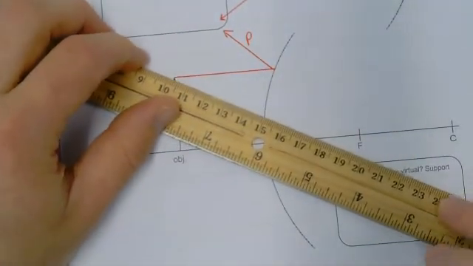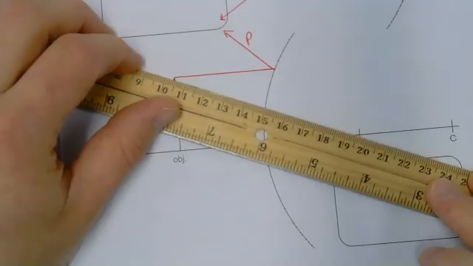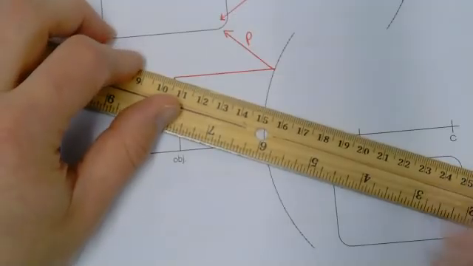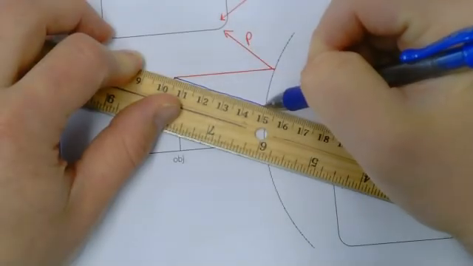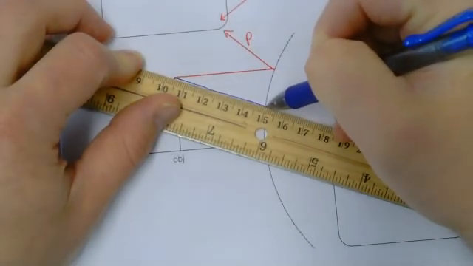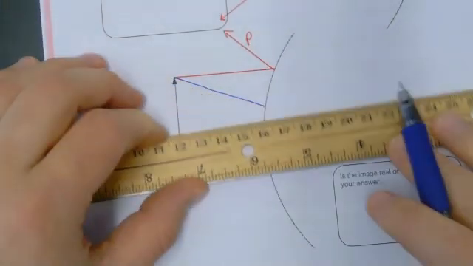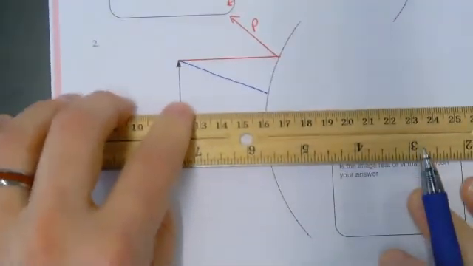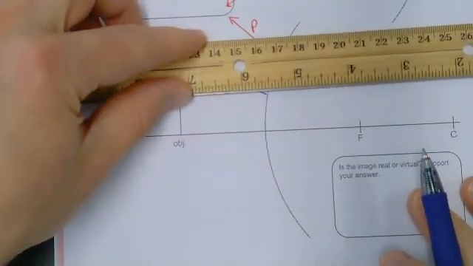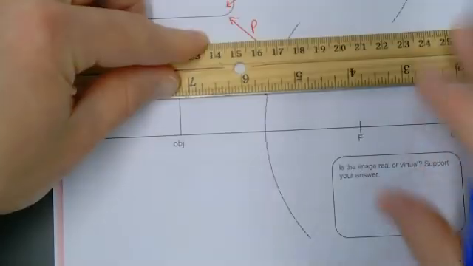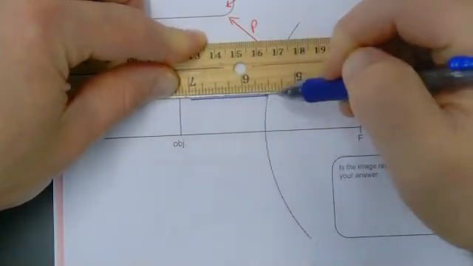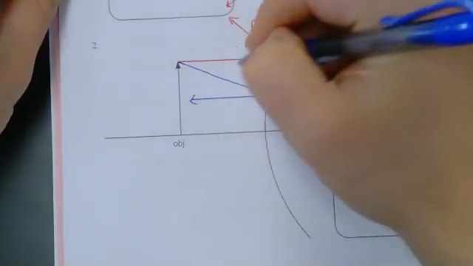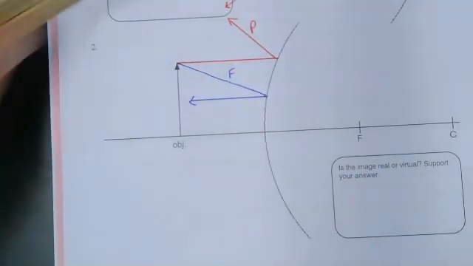Our focal ray, we're going to line up like we're going right at the focal point. But since we run into the mirror before we get to the focal point, just like with this one, it's going to hit the mirror and it's going to reflect back, and our focal ray reflects back parallel. It's the exact opposite of our P ray. So there's our focal ray.